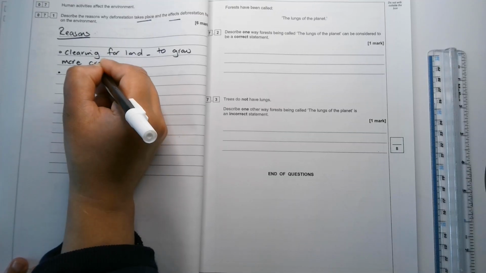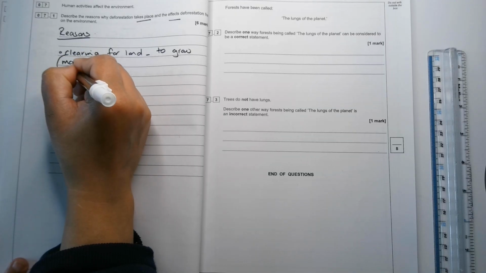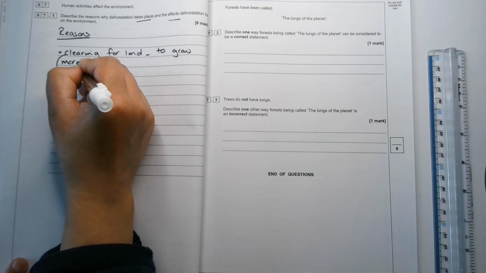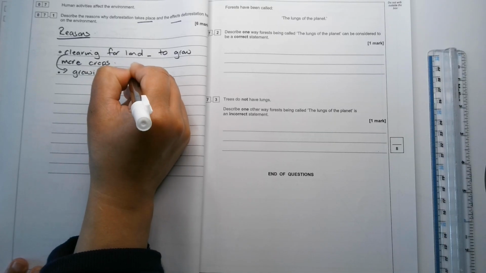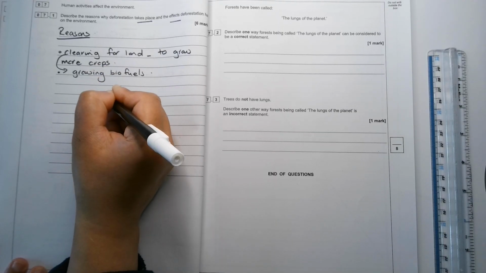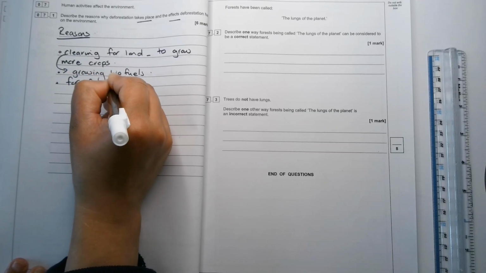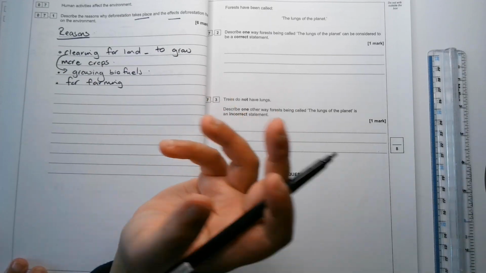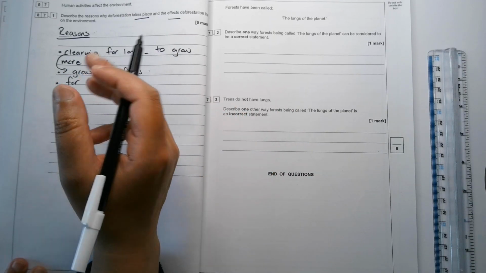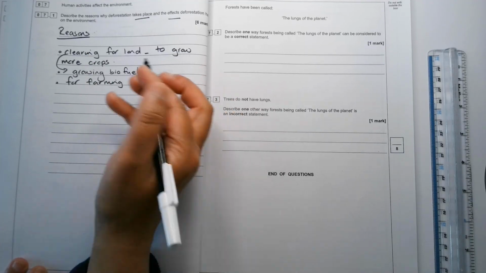I can also mention land is being cleared for growing biofuels. And land is being cleared for farming, to obviously have to rear cattle, because we need more meat, so we need more animals, we need more land to keep those animals.